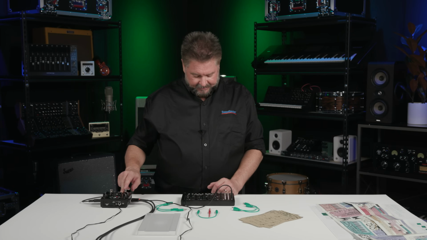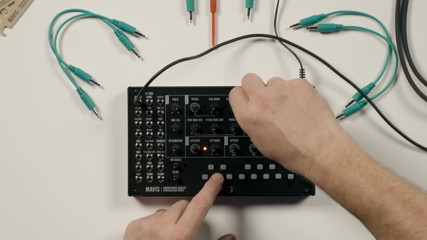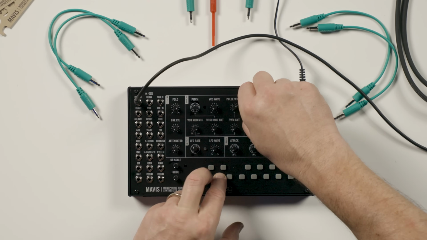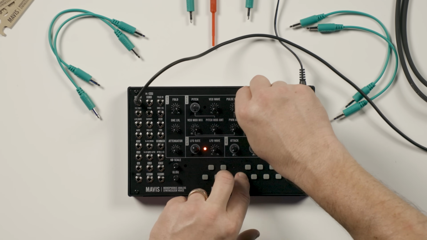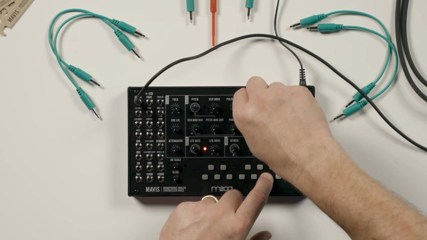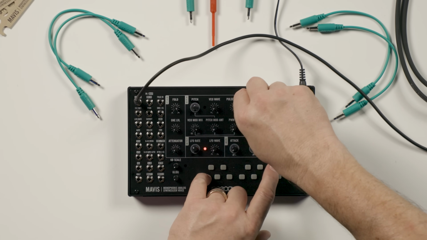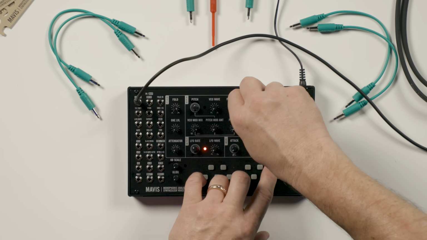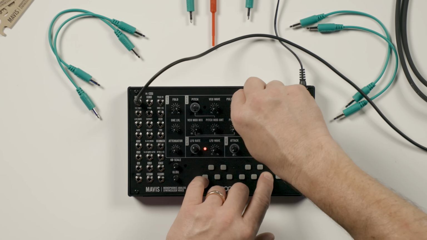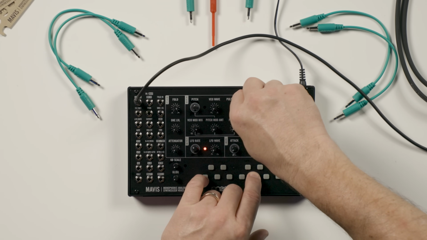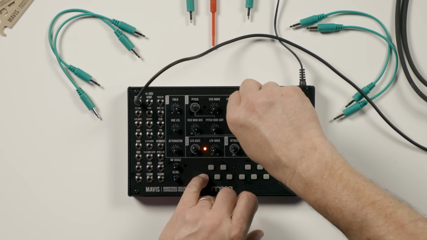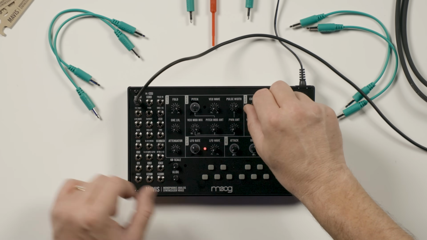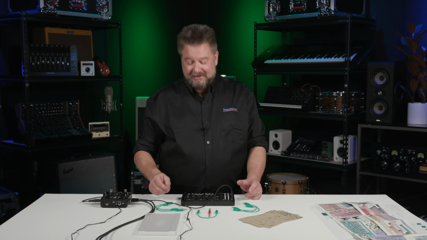Now the same thing to some delay. And now adding some resonance.